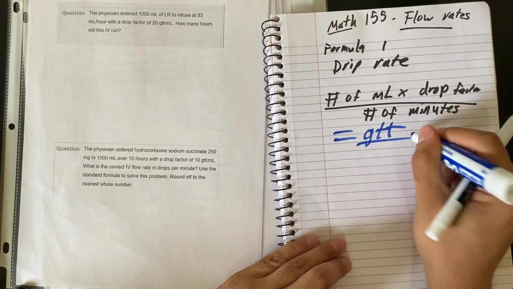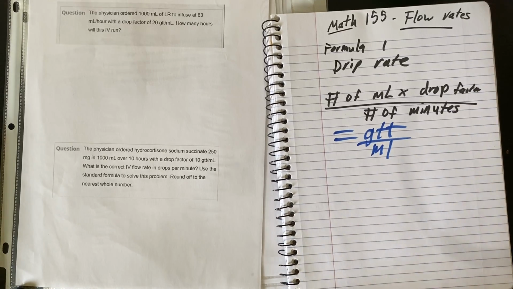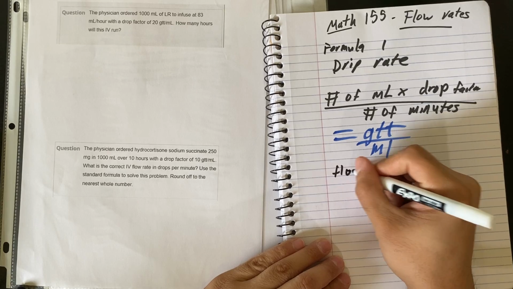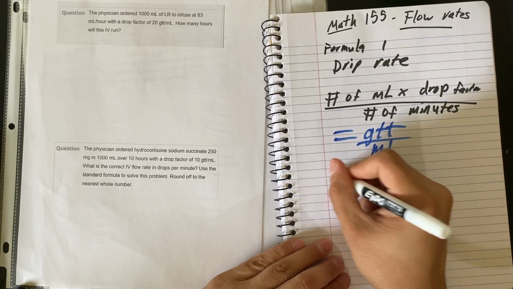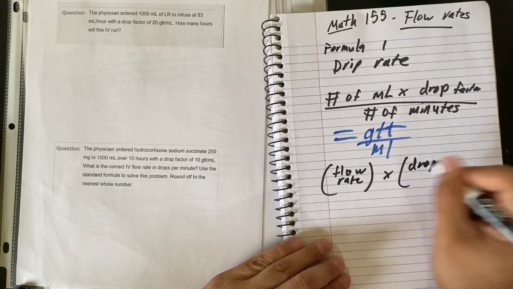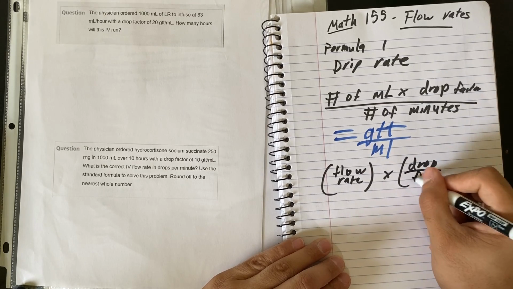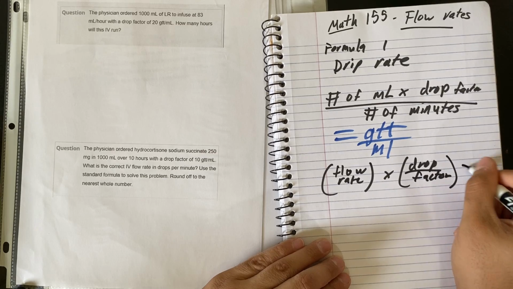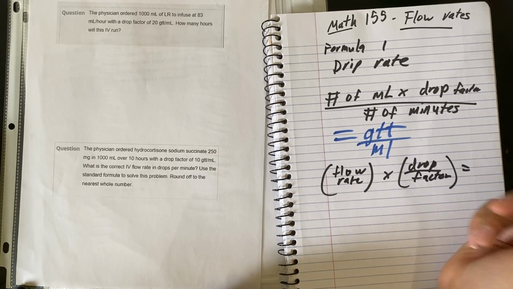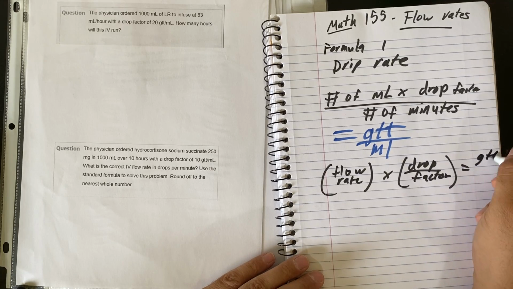drops per milliliter. And so where this formula comes from, it's just our flow rate times our drop factor, and that's it. So if you find your flow rate and you have your drop factor, you're absolutely set. Your drop factor is given to you. Your flow rate can be calculated or given to you. Set that up and you are golden.